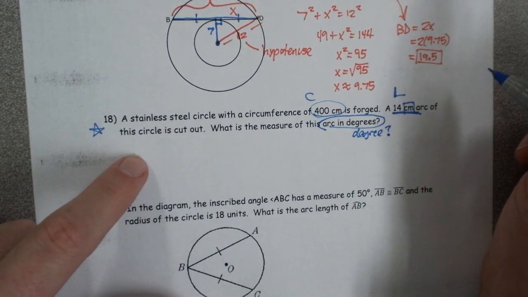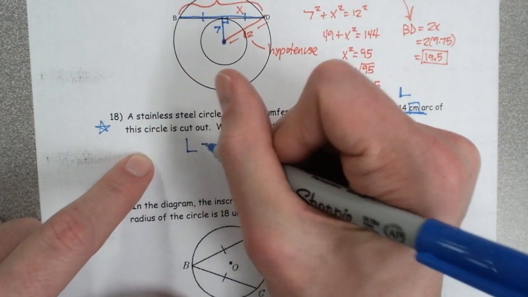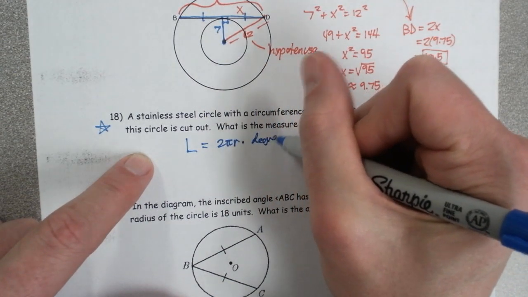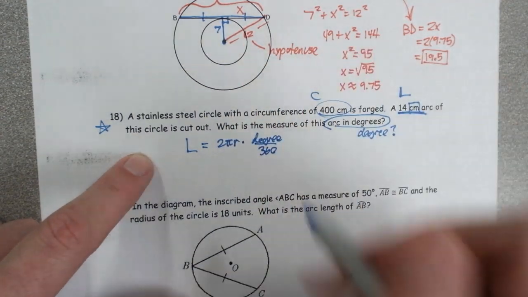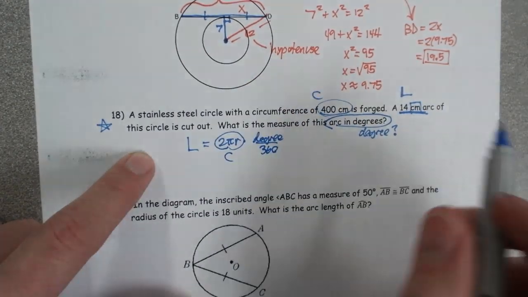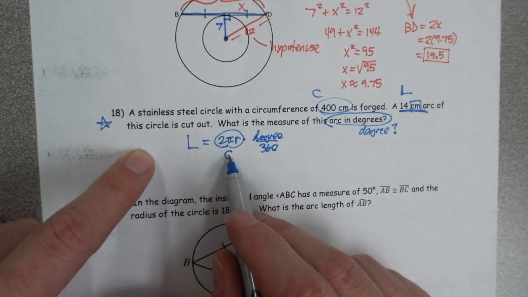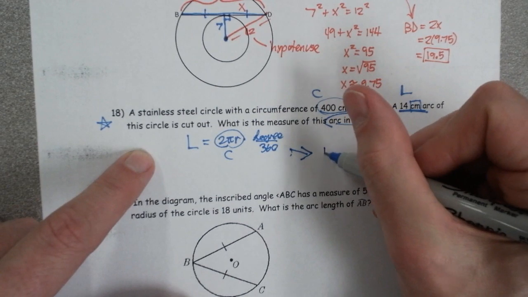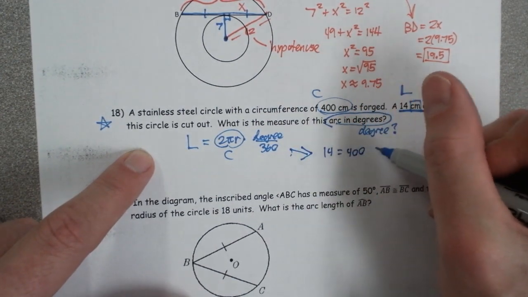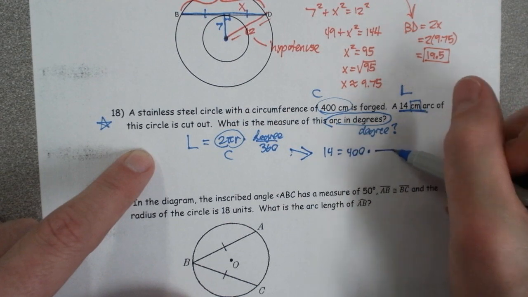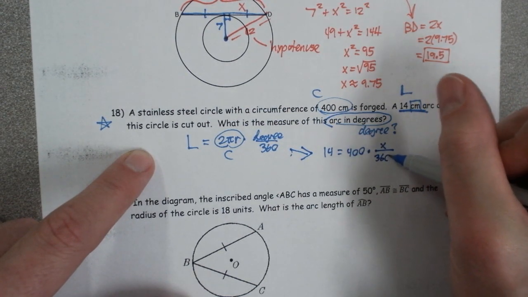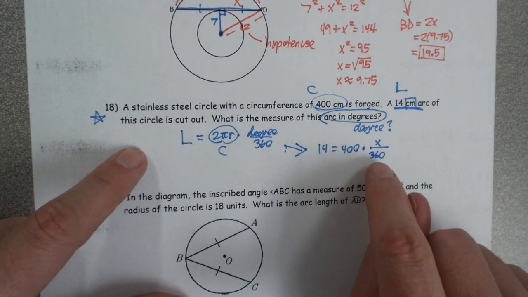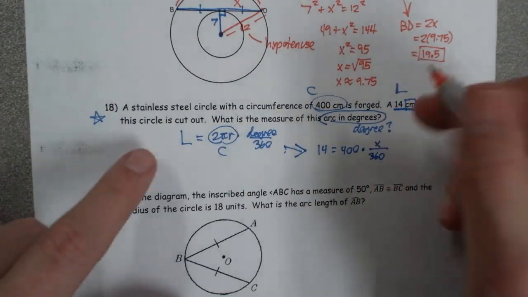So let's look at how we set up that formula. The formula for arc length is circumference, which is 2 pi r, times degree over 360. Well, since I'm given my circumference, I'm going to go ahead and substitute 400 for that. And I'm going to substitute 14 for L. So that's going to be 14 equals 400. My degree is unknown, so let's call that x out of 360. So to solve this for x, you're going to multiply by 360 and divide by 400. So times by 360.